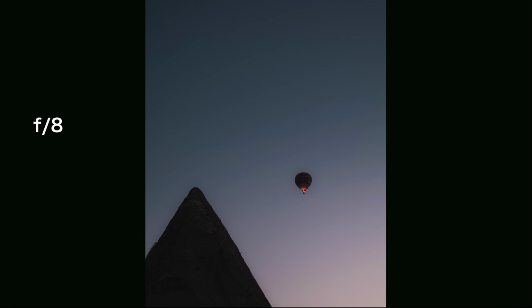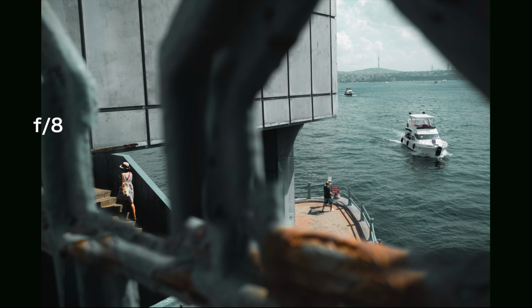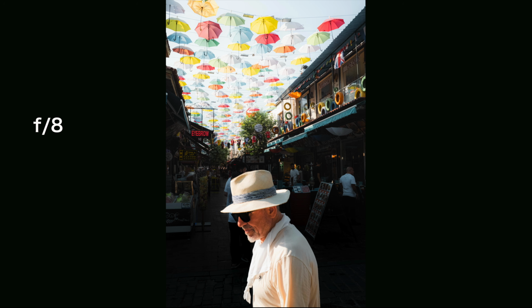And of course, today's video was not meant to hate on f8 and be there. It was mostly just to show you the limitations of that approach, but also to make you use aperture with more considerations in mind. And even though you might have fixed aperture, that does not necessarily fix your photos.